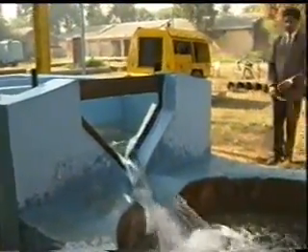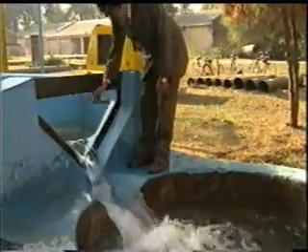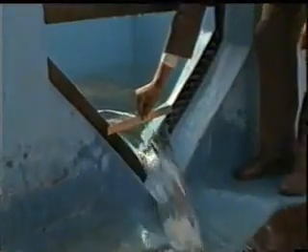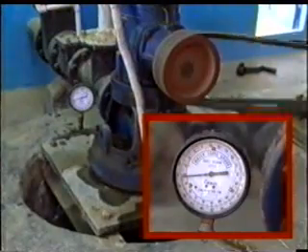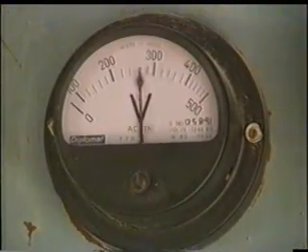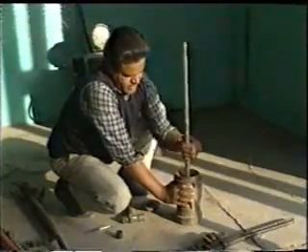For long life and trouble-free operation of the tube wells, care should be taken of factors such as its design discharge, pumping water level, voltage fluctuations, and regular maintenance of pump and motor.